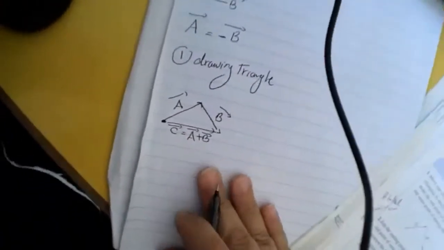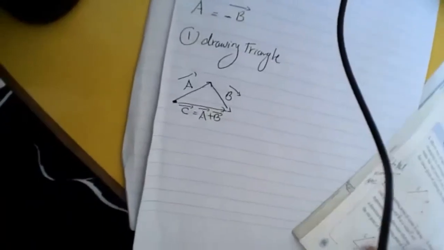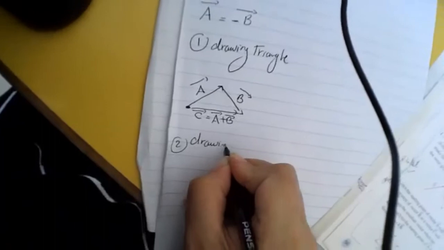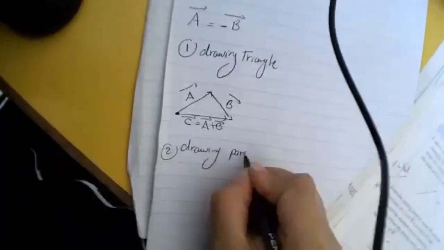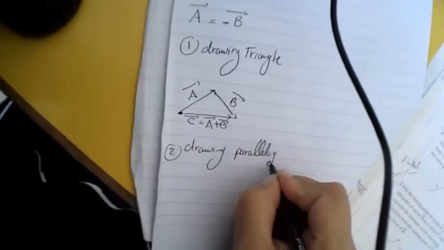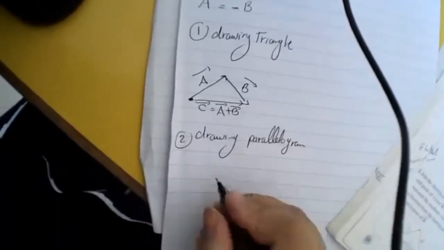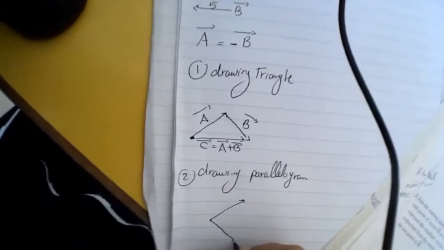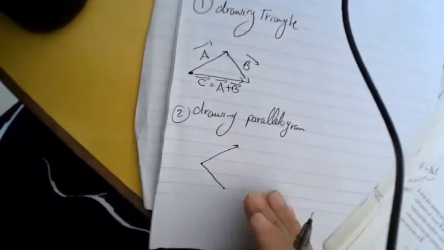We have another way, by drawing a parallelogram. Suppose that you have two vectors like this, A and B.